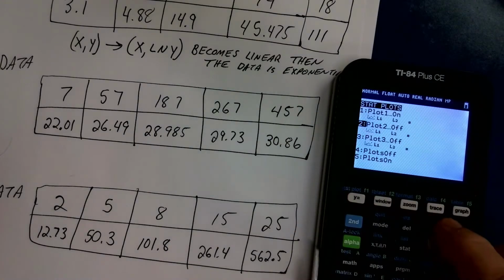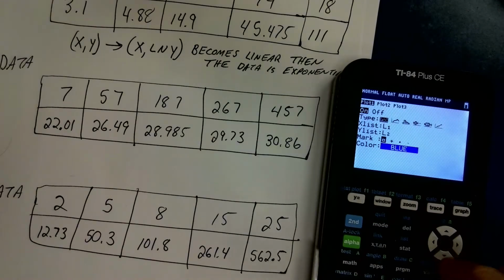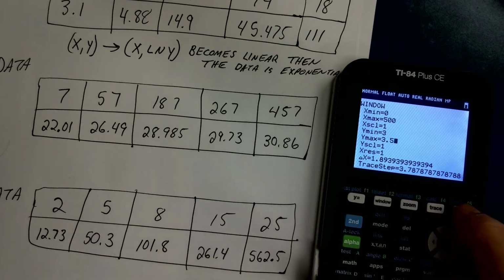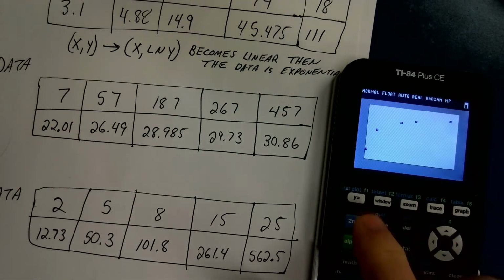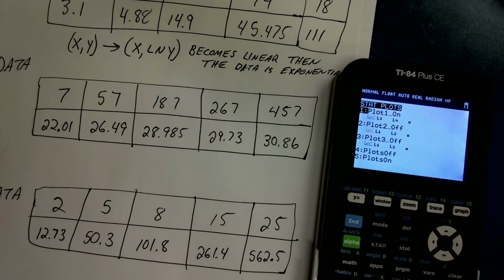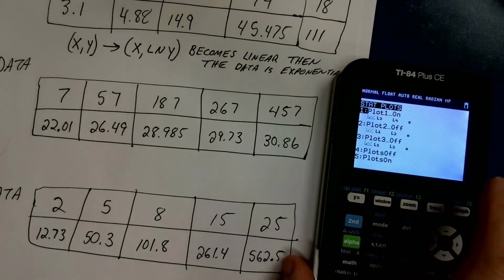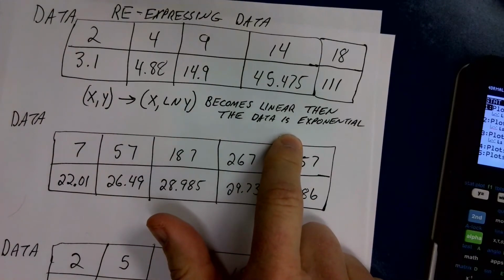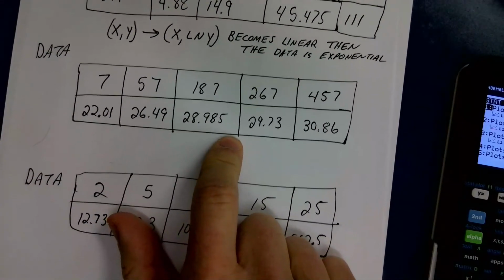So second y equals, plot number 1 on, L3, enter, L4, enter, and window. Remember, this was 3 to 3.5. That's pretty small stuff, right? It's a pretty small window. Look. Oh, it wasn't linear, was it? And some of you are going like, duh, Mr. Vowels. If it was linear, then the data was exponential, and that definitely didn't look exponential, did it?